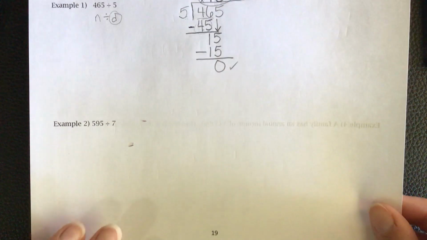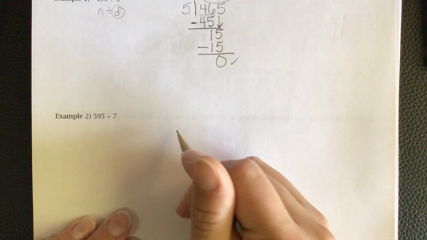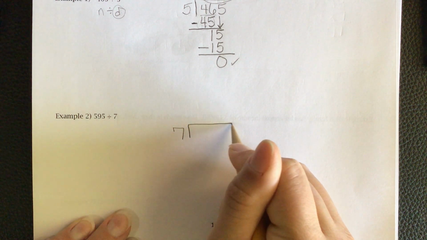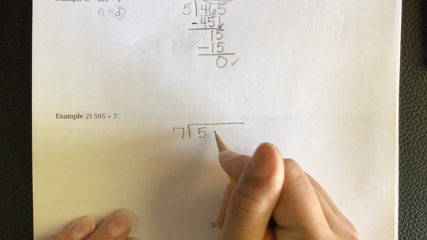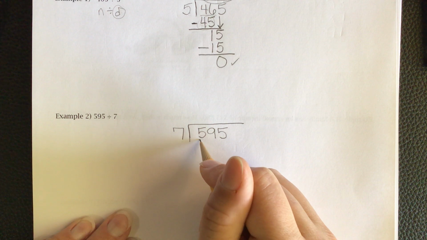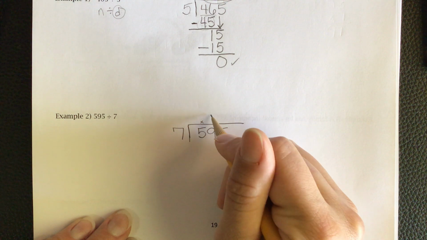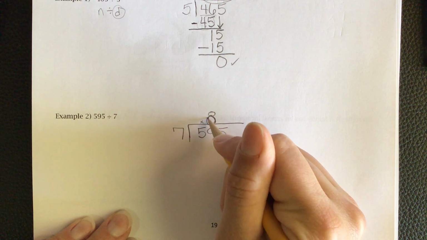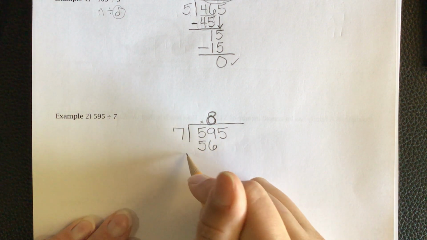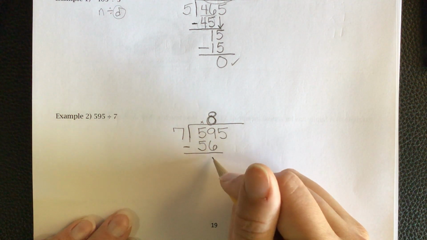Let's try another one. We have 595 divided by 7. 7 is what our divisor is, so it goes on the outside. On the inside is 595. Can 7 go into 5? No. Can 7 go into 59? It can, but only 8 times. 8 times 7 is 56. When I subtract, I have something left over. 9 take away 6 is 3.